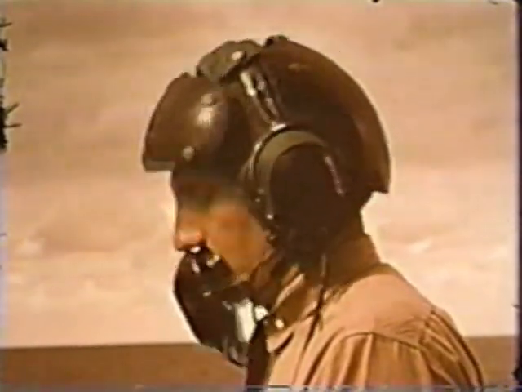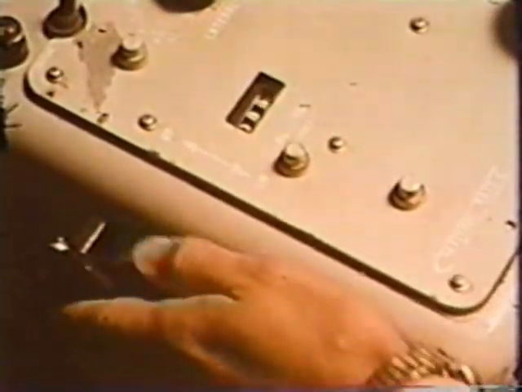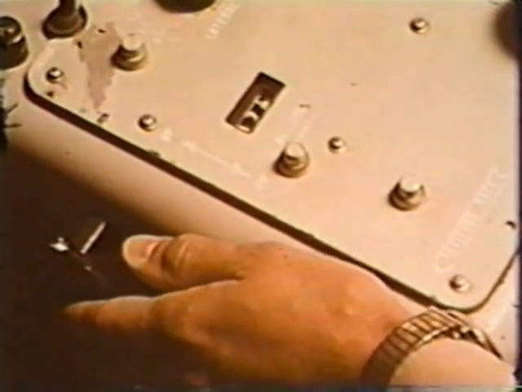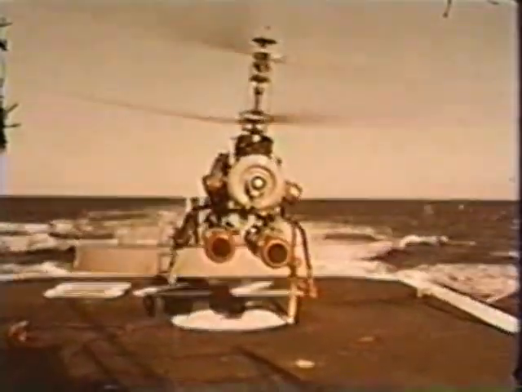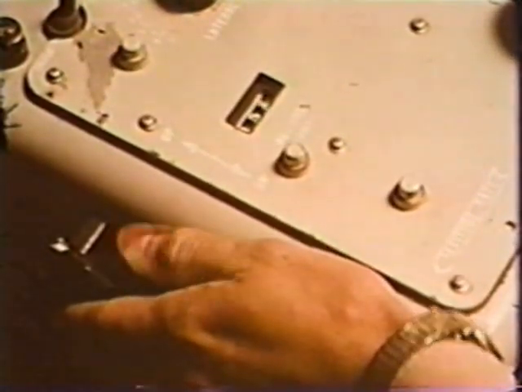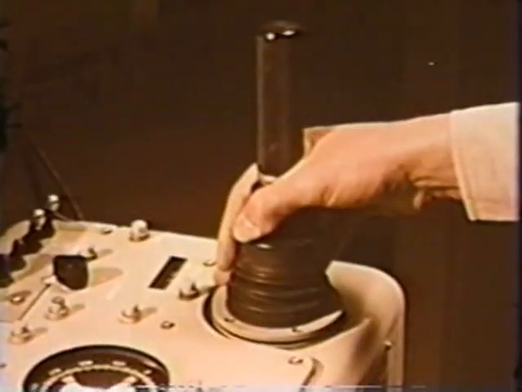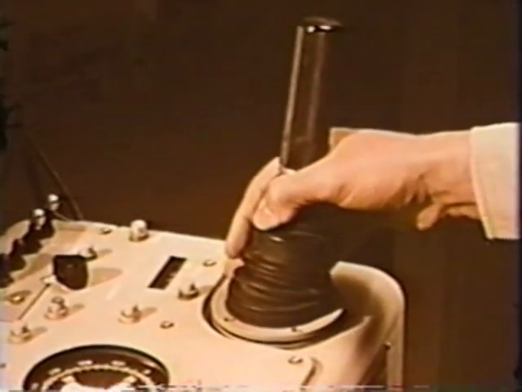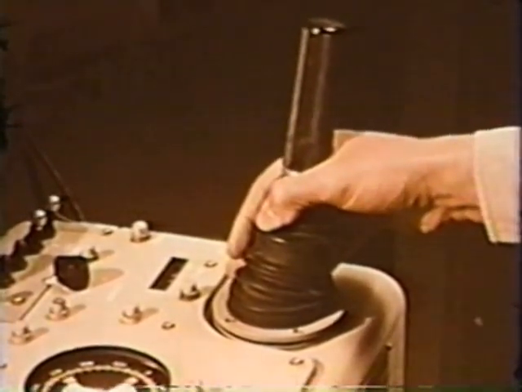Increasing collective for liftoff. A large altitude command is needed to effect liftoff. Drone is airborne. As soon as the drone starts to rise, the high altitude command must be steadily reduced. At the same time, while the drone is rising, the maneuver stick is used to give the drone sufficient thrust into the relative wind to keep it from drifting downwind.